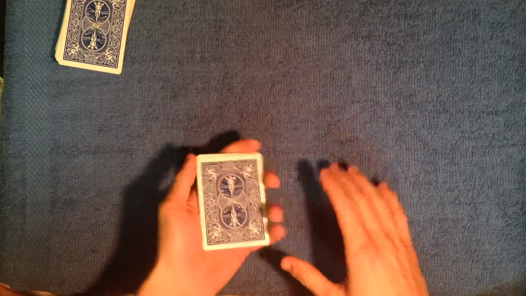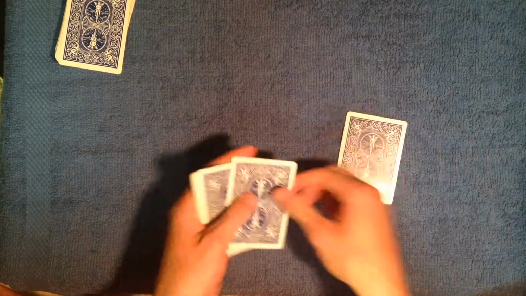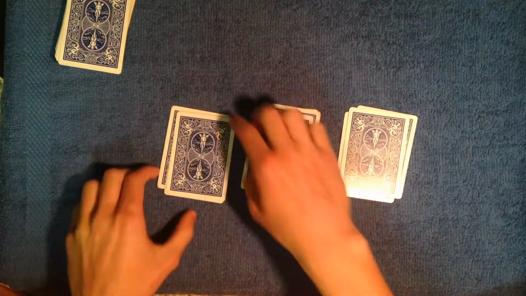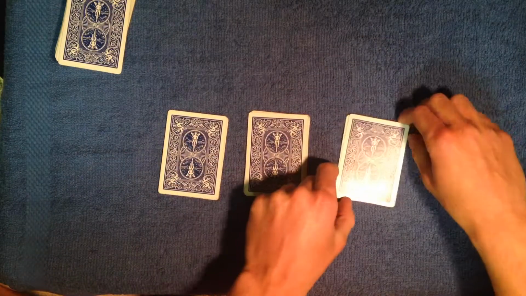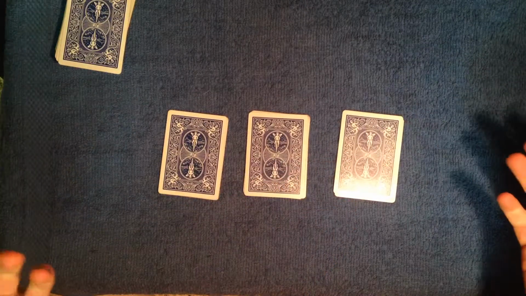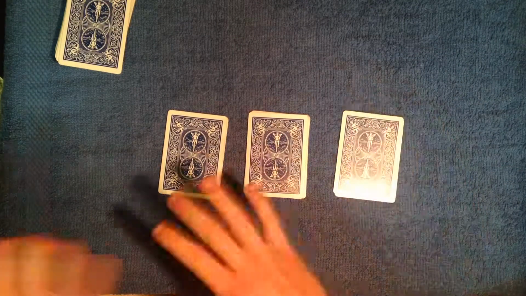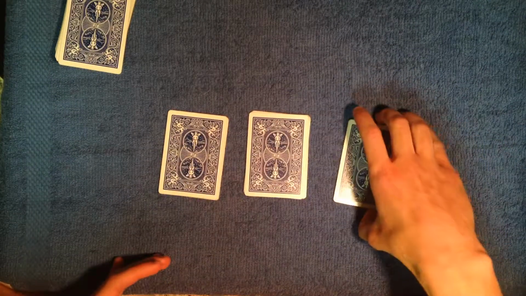So now we are just going to make 3 piles of 3. So we got 1, 2, 3, 1, 2, 3, 1, 2, 3. And now, since I don't really have anyone here to perform this to, I'll just kind of do this on my own. But what you're going to do is have the spectator choose a random pile. So let's say we'll choose this one right here.